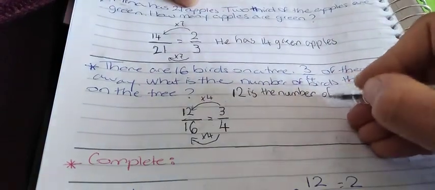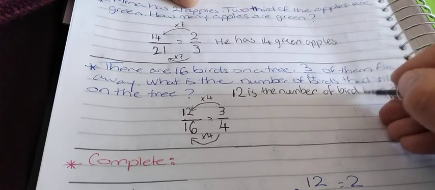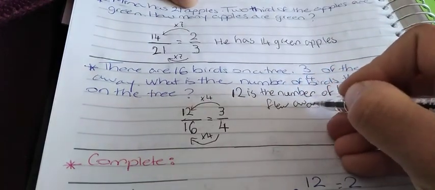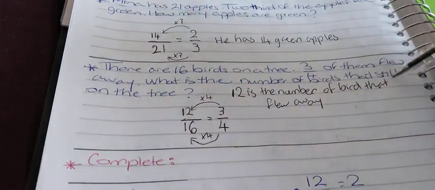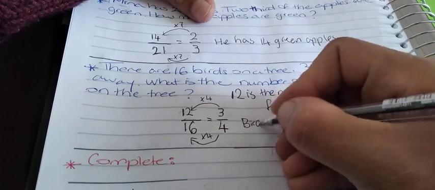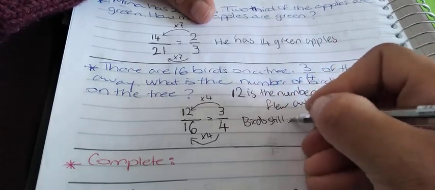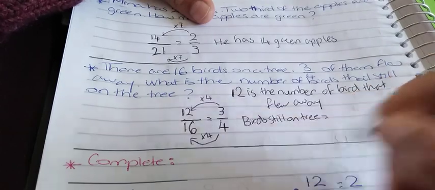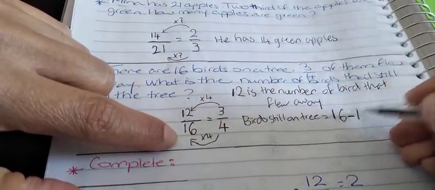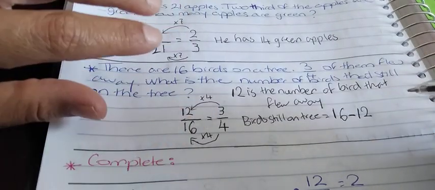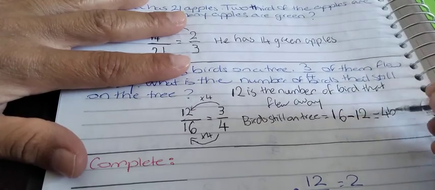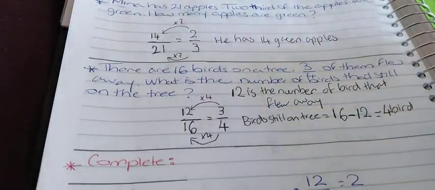Number of birds that flew away. Okay? So what is the number of birds that's still on the tree? We have to subtract. So birds still on the tree equal the total number of birds, 16, minus 12, the number of birds which flew away. Okay, so 16 minus 12 equals 4 birds. So there are 4 birds still on the tree.